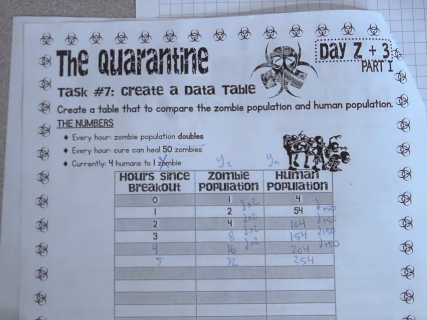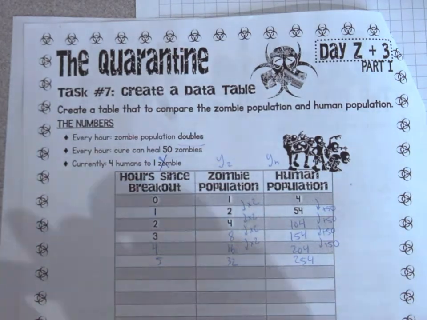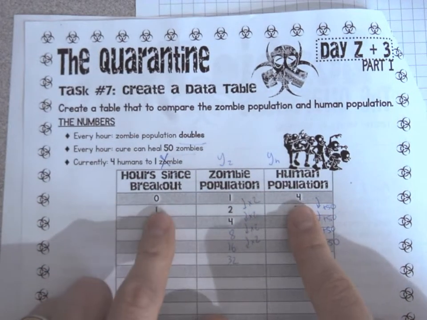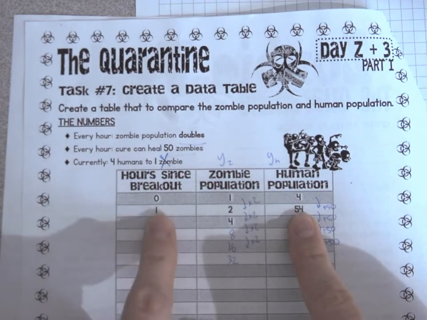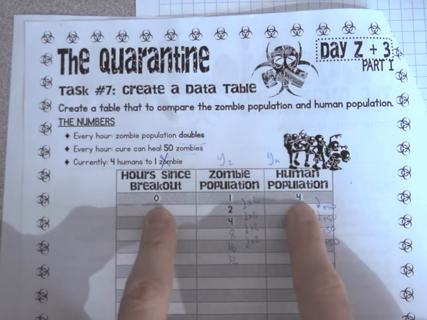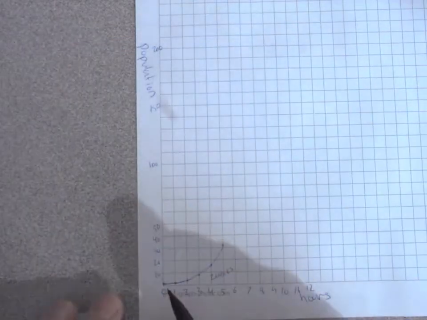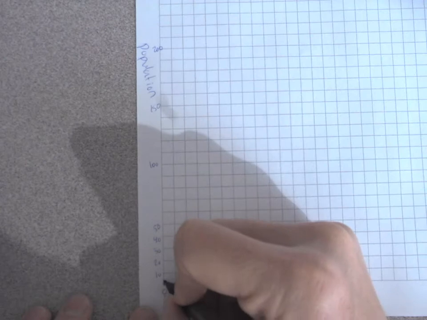So let's see, I'll use a pencil for the humans. Now this x column still works for humans, so this is still hours. At 0 hours, there are 4 humans. So let's plot that. 0, 4 would be about here.